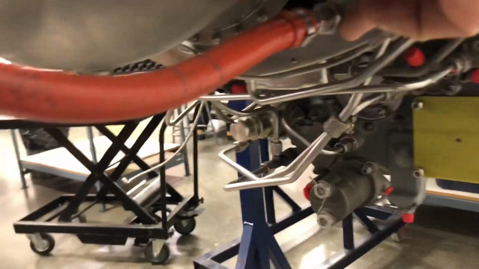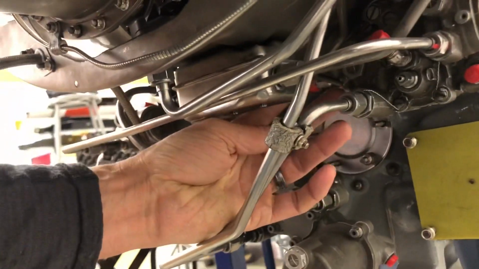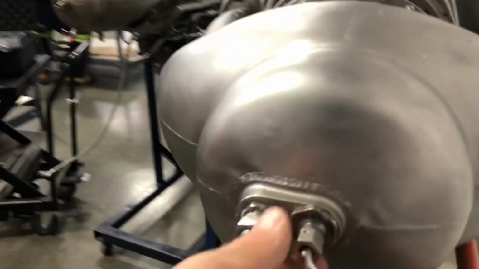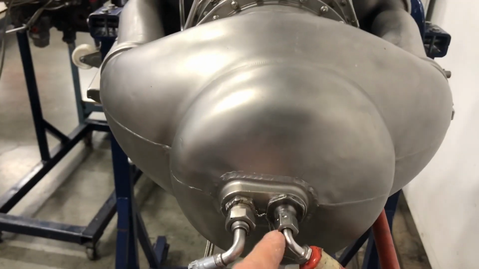Now in order to get a fire, we also need some fuel. So this is the fuel line. If you followed it back far enough, you would see that it comes off the fuel control unit up in here. It comes off the fuel control unit. You can follow those lines back and is introduced into there.